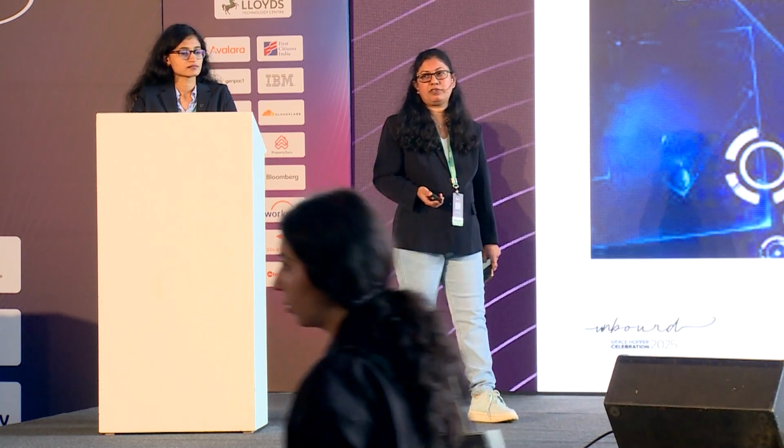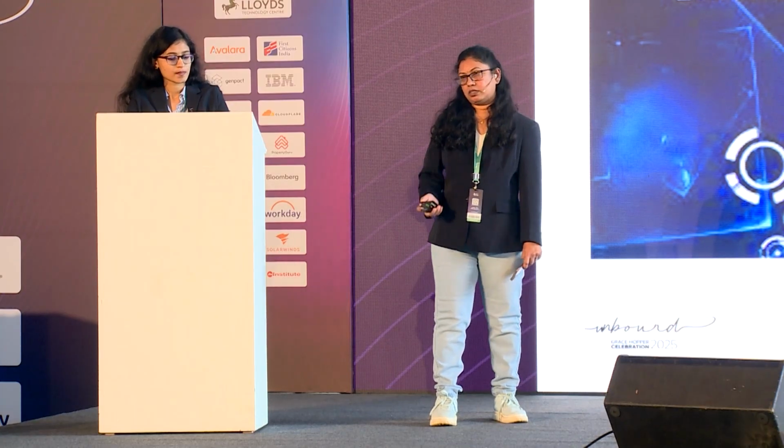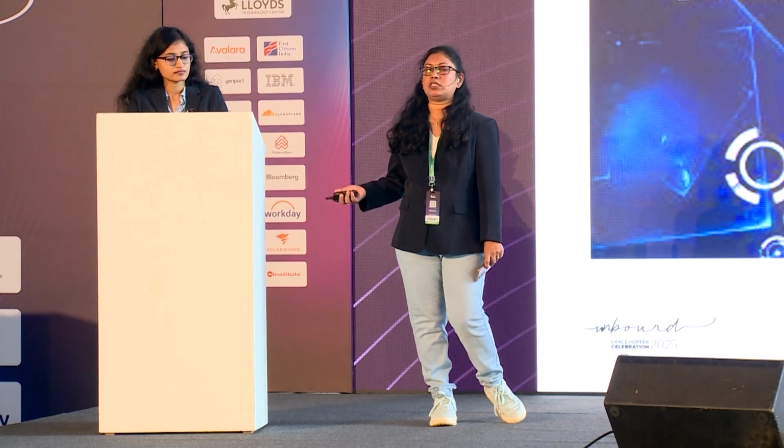Secondly, productivity gains. Recent exercises have shown that developers with better prompting skills can complete their tasks 2 to 3 times faster. And thirdly, cost efficiency. Good prompts mean fewer API calls and lower token usage, which also lowers the cost.